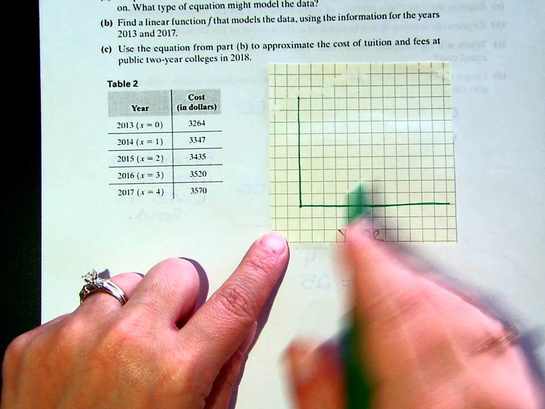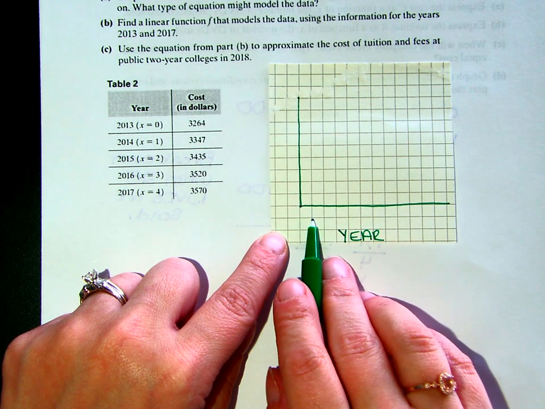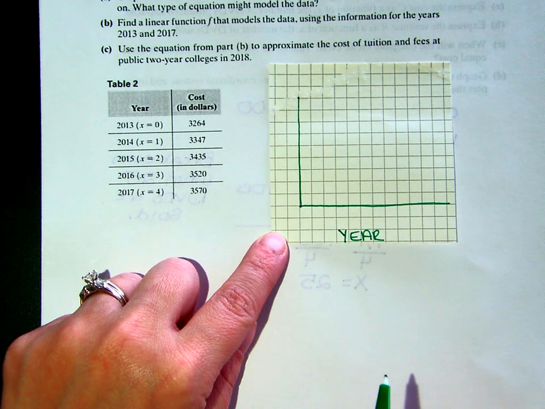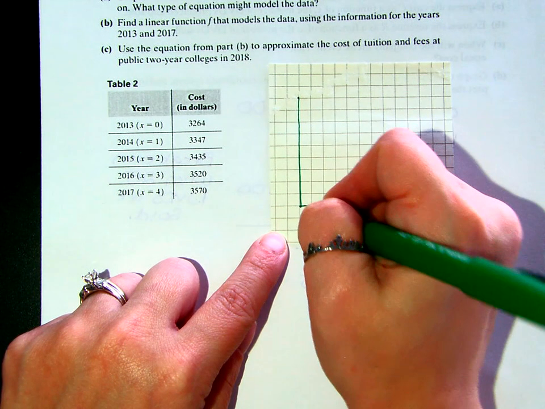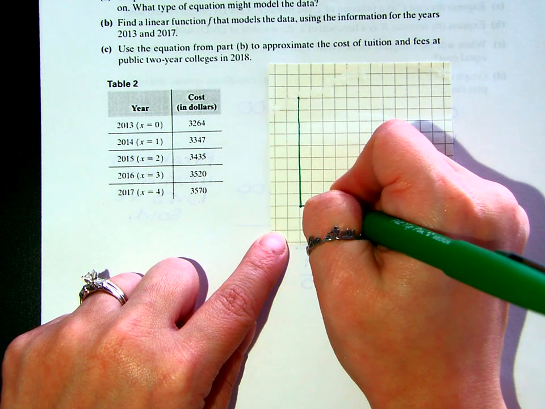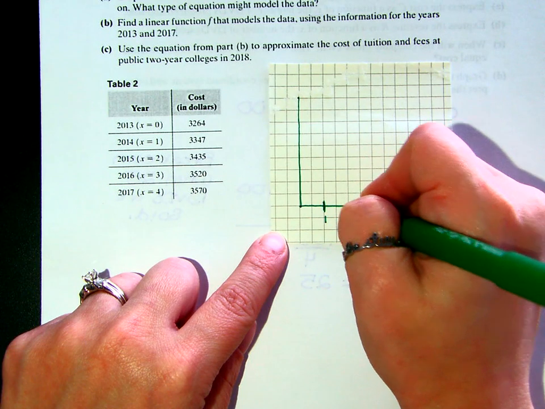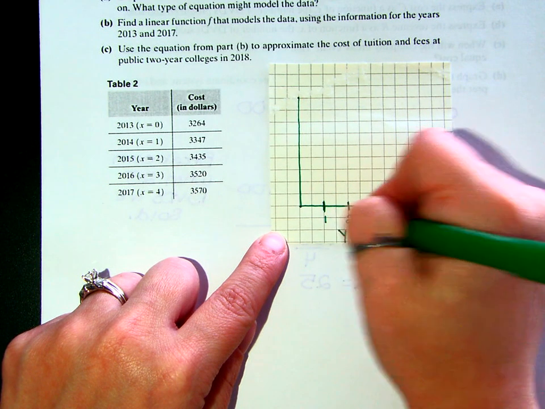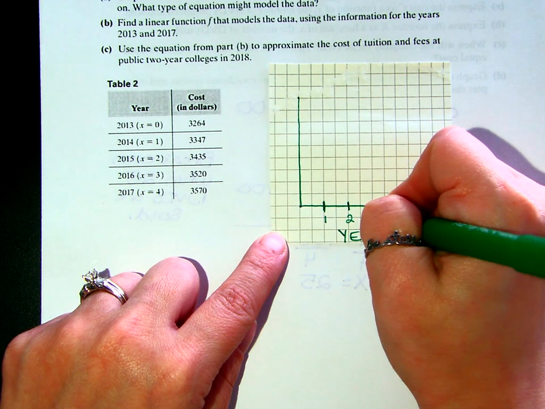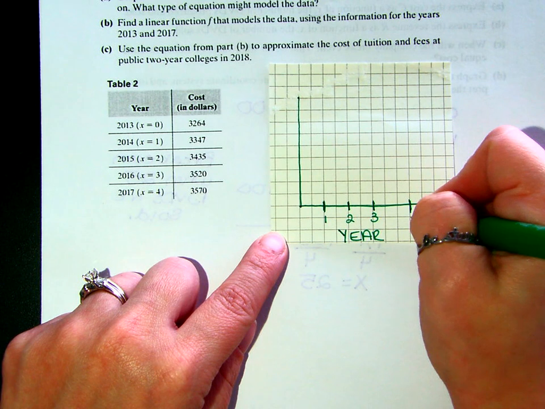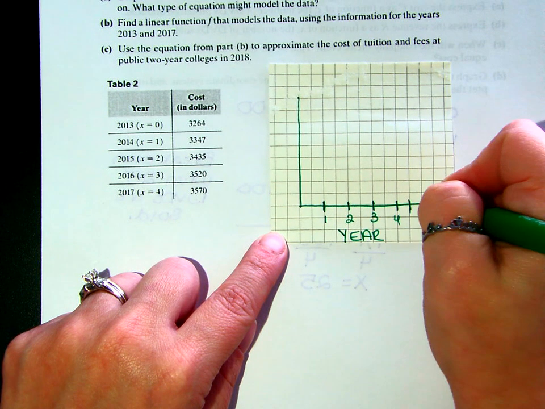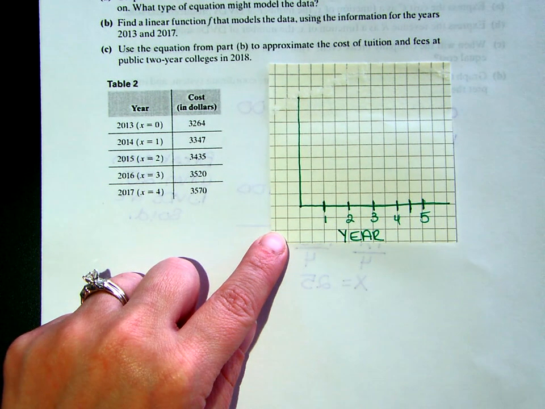And just to give us a little bit of spacing, I'm going to do every other line. So here's year 1, year 2, year 3, year 4. We only go up to year 4, to be honest, because we start with year 0. X is 0, 1, 2, 3, and 4.